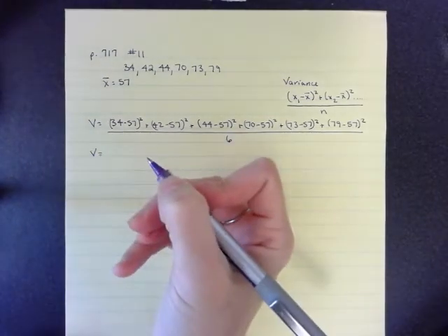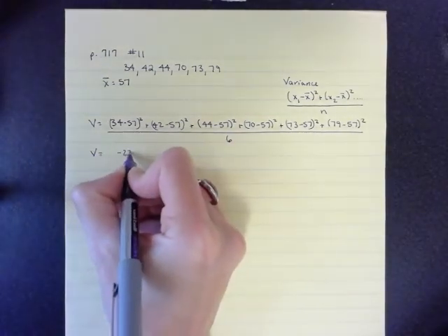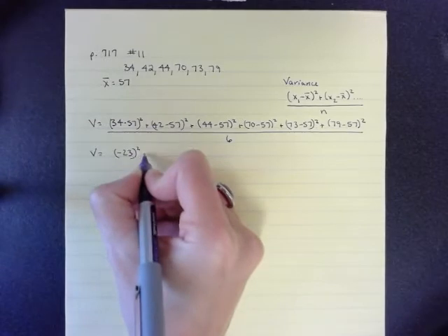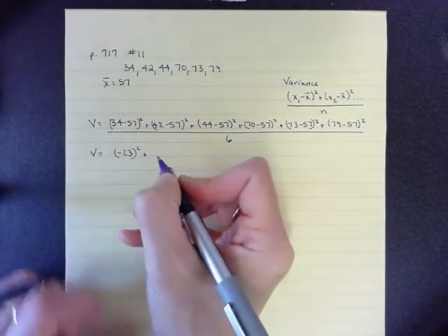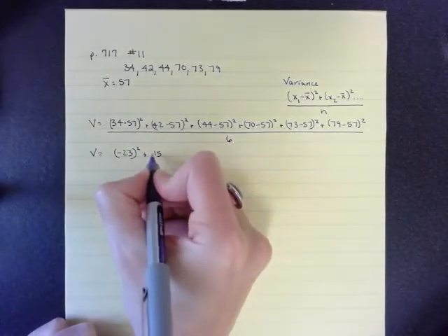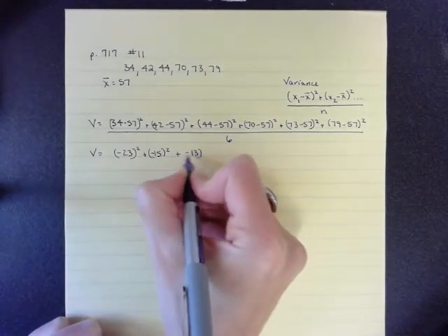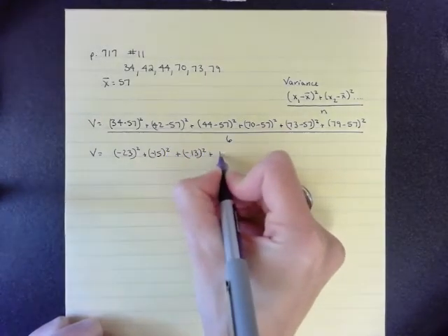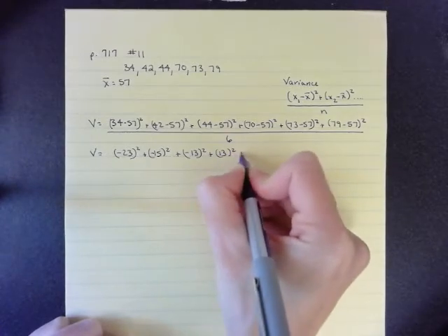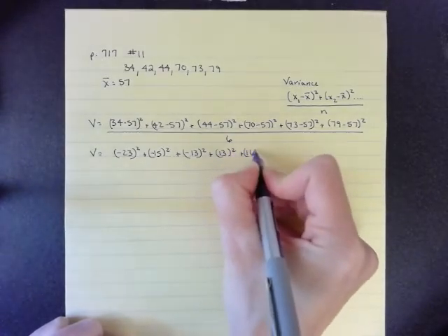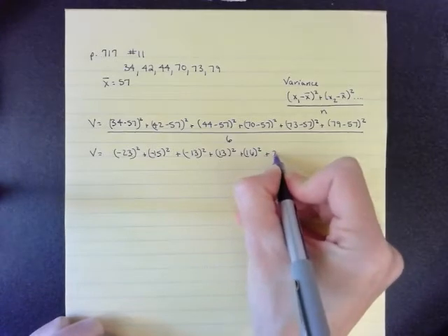So when I do this, I get negative 23 squared, but like Mike said, it doesn't really matter if it's negative because we're squaring it, plus negative 15 squared, plus negative 13 squared, plus 13 squared, plus 16 squared, plus 22 squared.